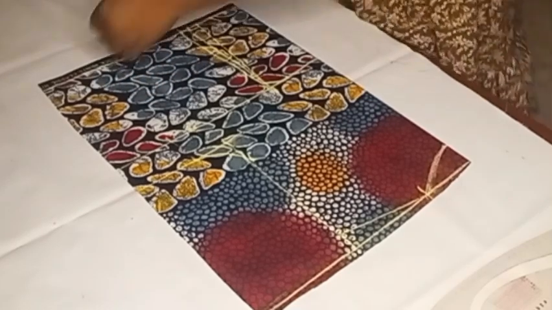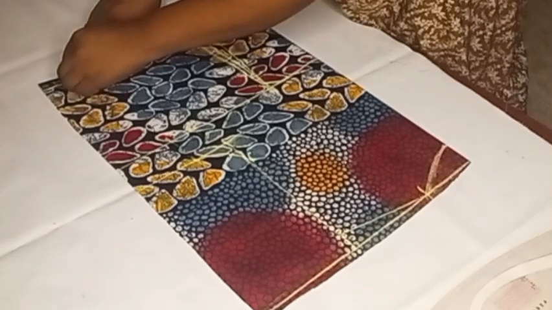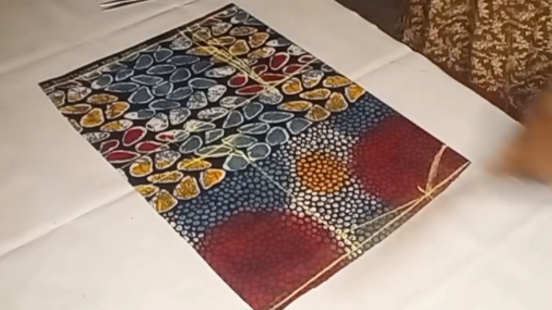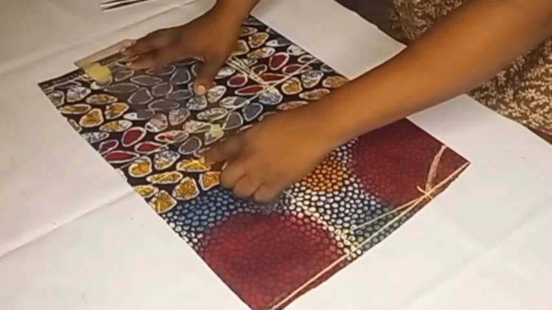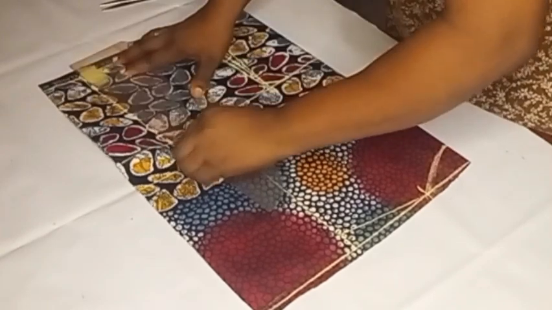And after I am done with that, I'm going to go ahead and cut it out. That will be all for the back panel. Then we'll go ahead to draft and cut out the front panel.